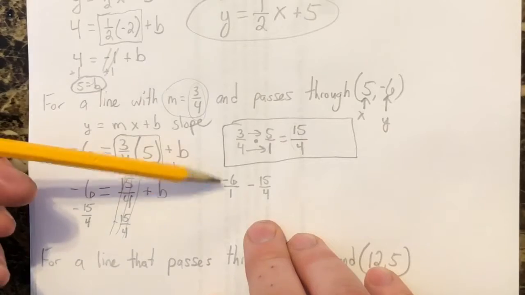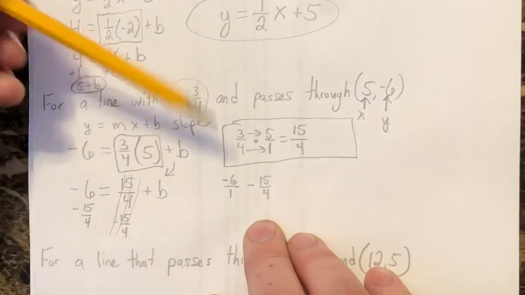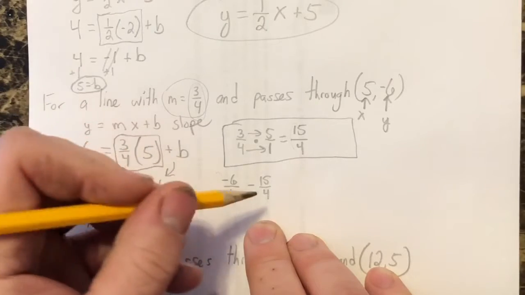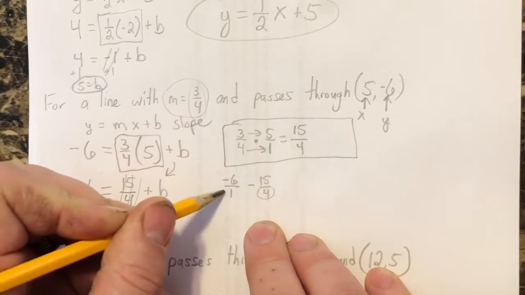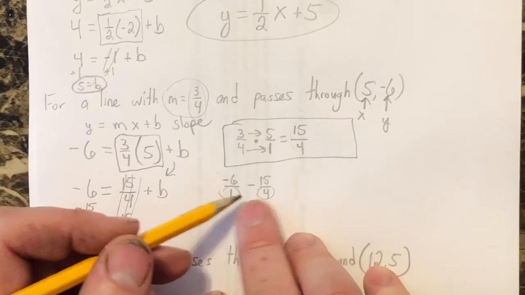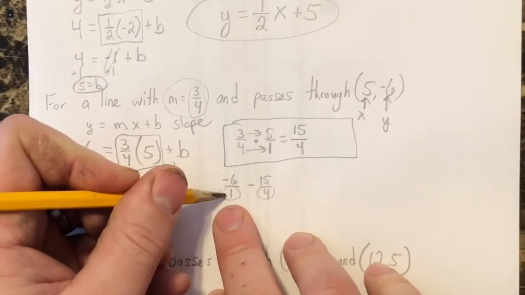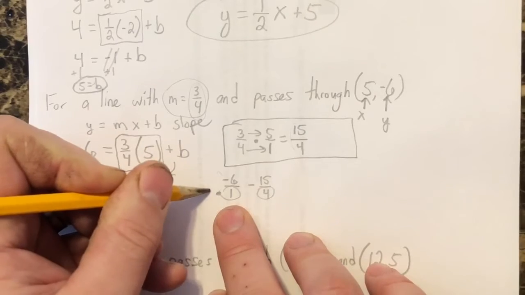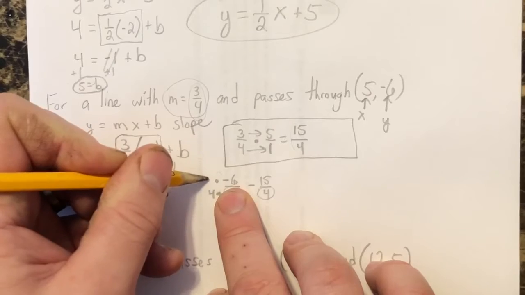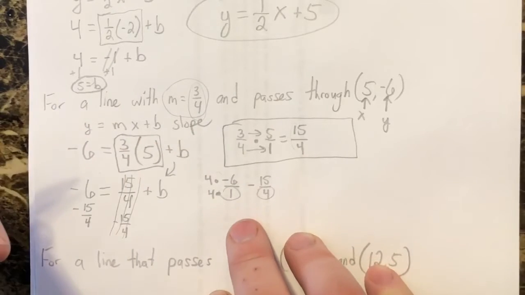Now subtraction is a little bit more complicated than multiplication because you can't just go straight across. The one thing you have to make sure of is that this denominator and this denominator are the same. You can see that they're not. That's a 1 and that's a 4. So if you change this to a 4 by multiplying it by 4, you also change its top partner by multiplying it by 4. Okay?